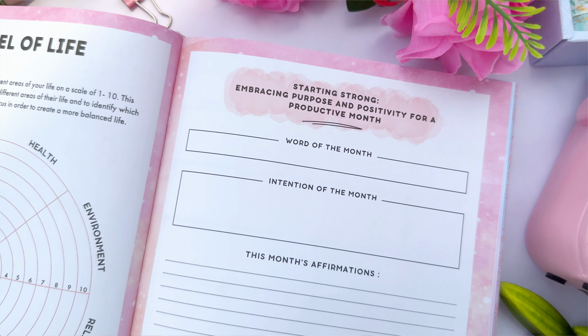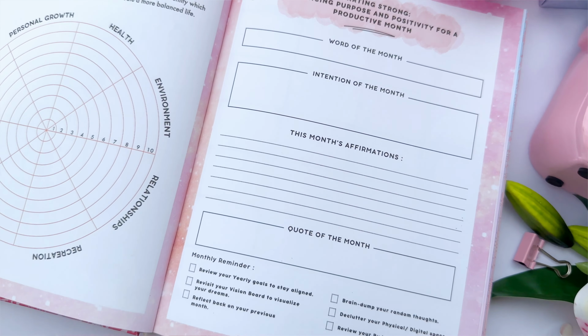These are things that you should do on a monthly basis, specifically revisiting your yearly goals and your vision board. We generally forget about it, but if you can do this every single month, this will keep you reminded of your long-term visions and long-term goals, and that will also guide you to set intentional monthly goals every single month.